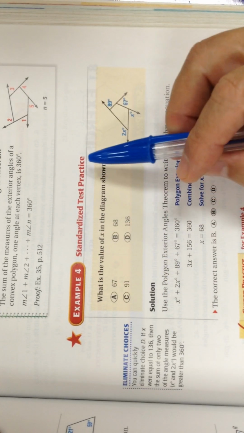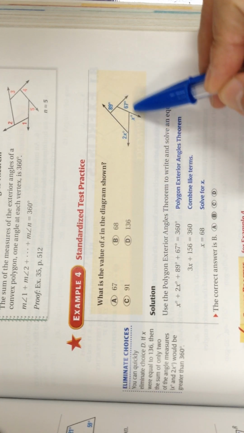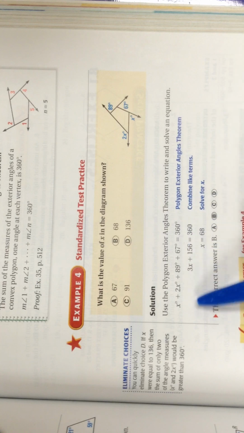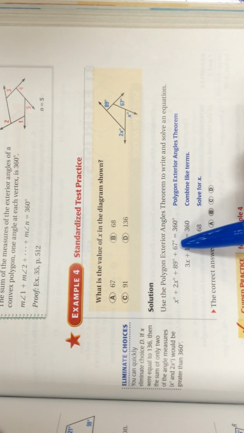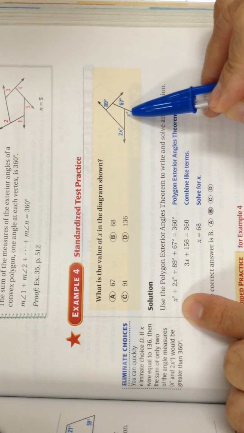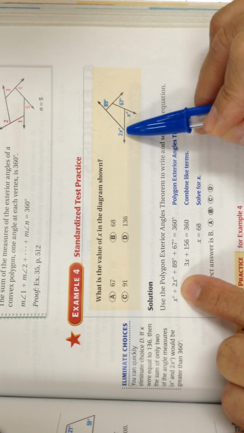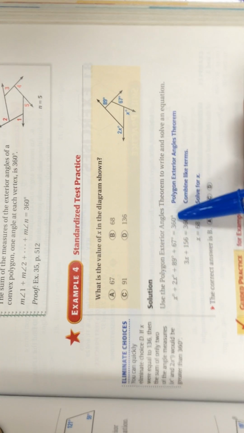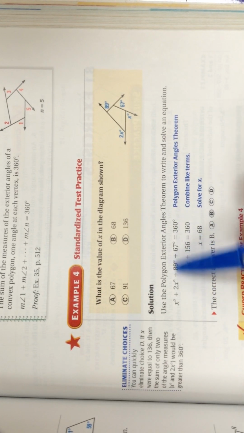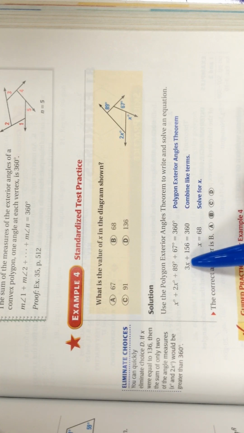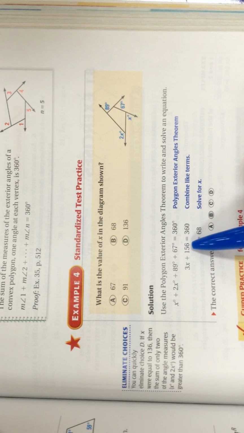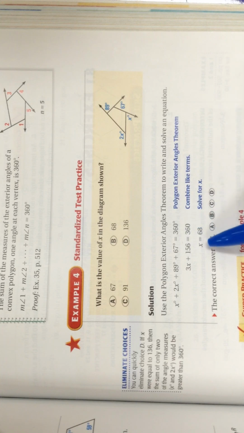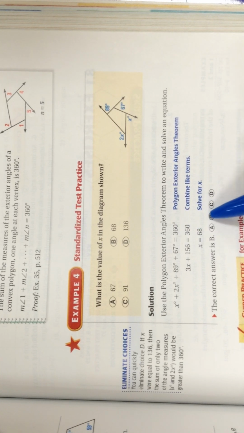Okay, so let's go to example 4. What is the value of x in the diagram shown? So this will equal 360, right? So you just write down your formula. You have x plus 2x plus 89 plus 67. They will equal a total of 360. Use your algebra, combine the like terms. So this will give you 3x, and this will give you 156. Minus 156 on both sides, so you get x equals 68. And that's your answer.